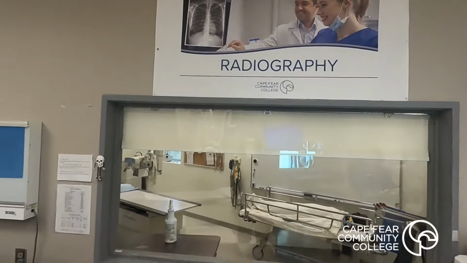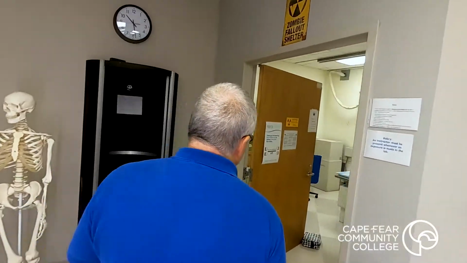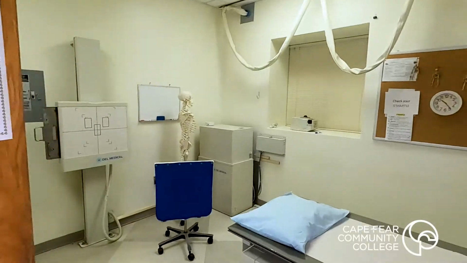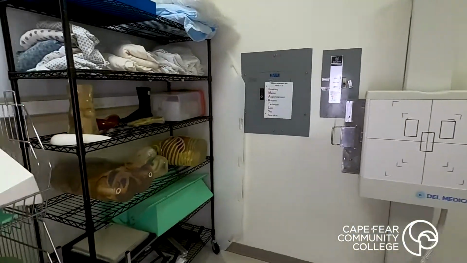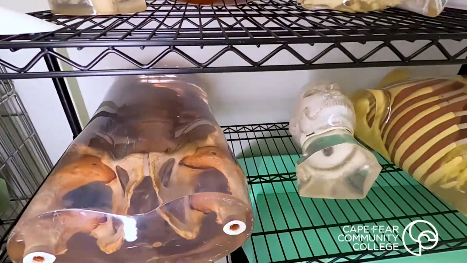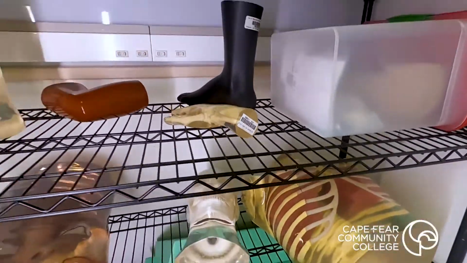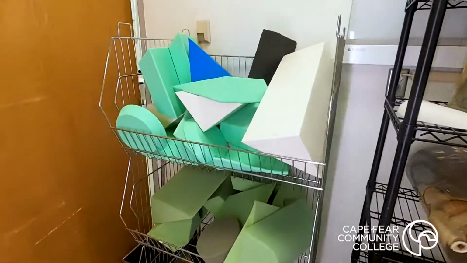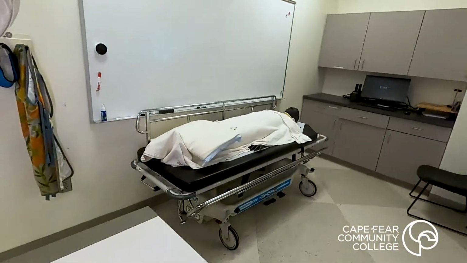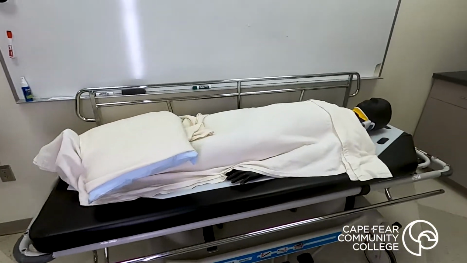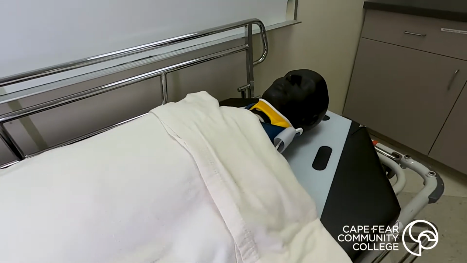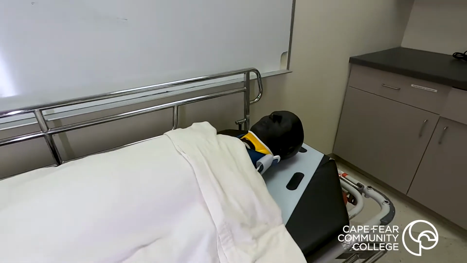If you would come with me into the energized lab. As I said, our lab has many anthropomorphic phantoms and positioning aids for the students to use. In addition to the smaller phantoms, such as the knee, elbow, and foot, we also have a complete skeleton, an anthropomorphic phantom, which we can use to image the entire human body.